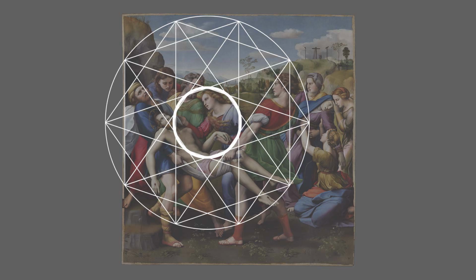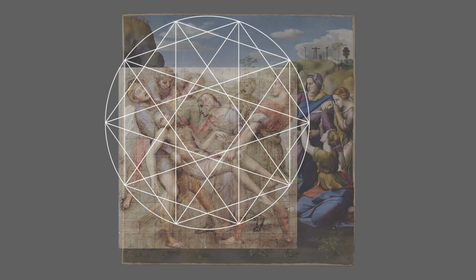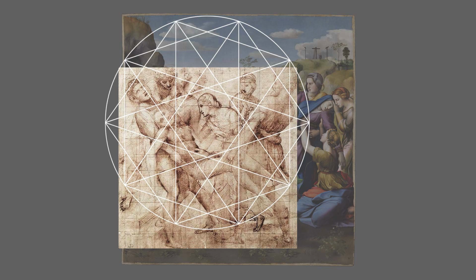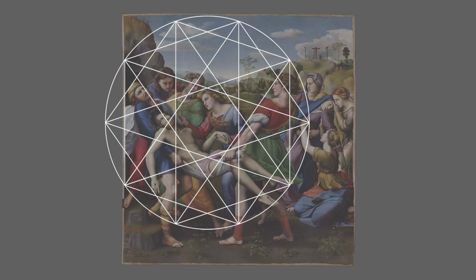But what I found even more interesting, and possibly telling, is that when I scaled that preliminary drawing so that it lined up with the painting, it fit the geometry perfectly from side to side. Wow! And with Mary Magdalene's head even more centered in the central circle. It does beg the question, did Raphael use this pentagon, pentagram, circle geometry as a guide for the drawing, then use geometry to figure out the proportions of the painting? If so, it would have been fairly straightforward.